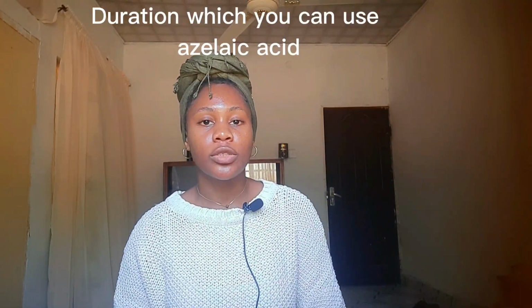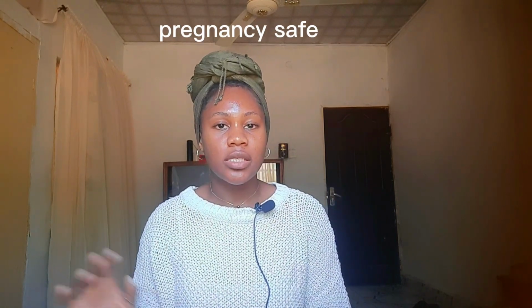The duration for which you can use azelaic acid: unlike most skin brighteners like hydroquinone, which can only be used for a certain period of time because it can cause adverse effects if you use it for too long, azelaic acid can be used for a much longer period of time. So you don't have to worry about side effects of using it for too long. Azelaic acid got you. Also, azelaic acid is pregnancy safe.